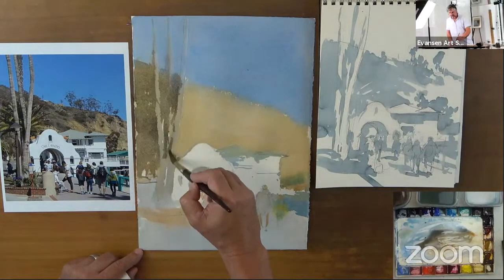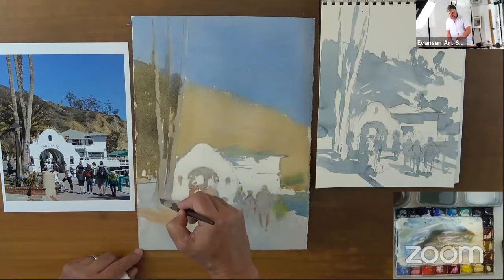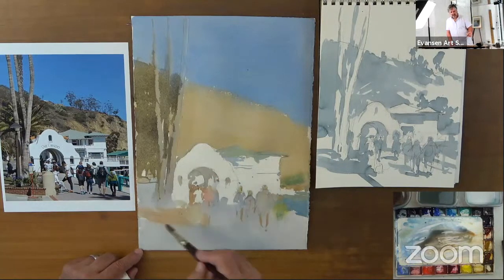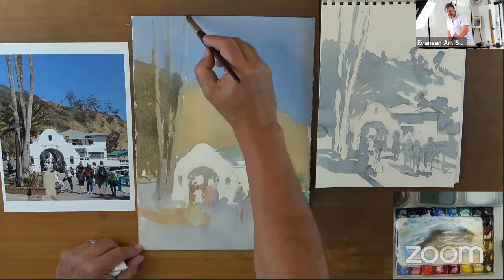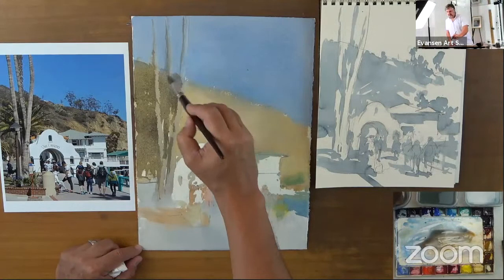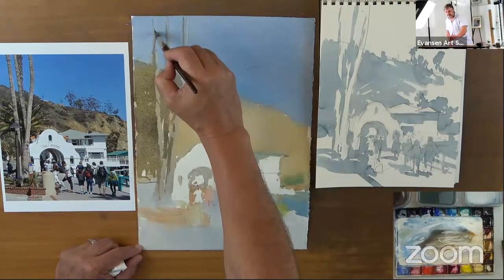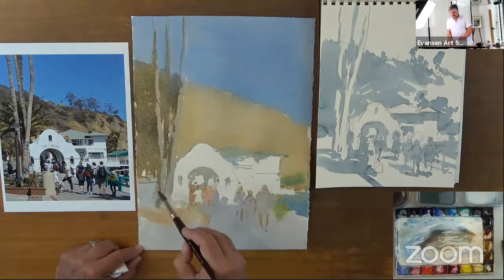But I'm really trying to stay with my value study plan here while I'm doing this. Even if I'm finding connections, even if the connection is something as small as the shadow side of one of these palm trees, it's still allowing me to come down and connect this shape down here to what's happening down below.